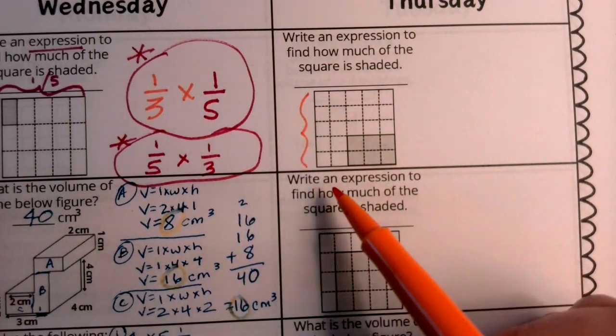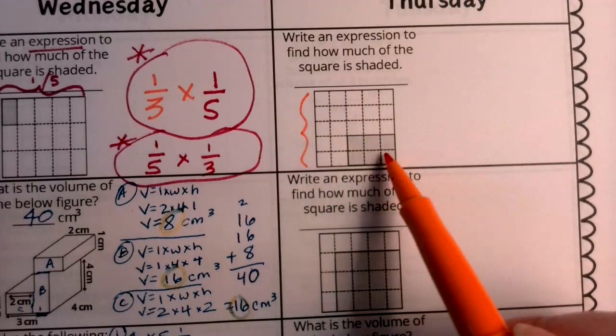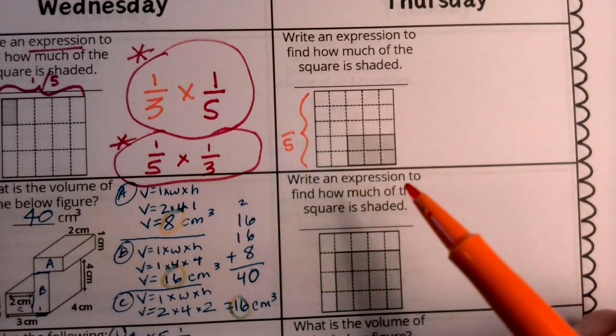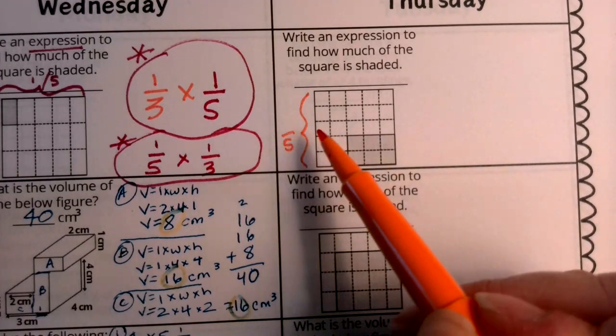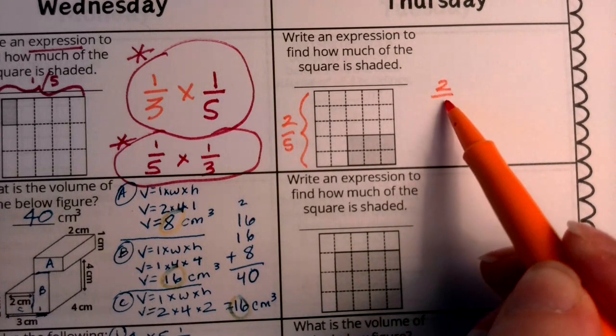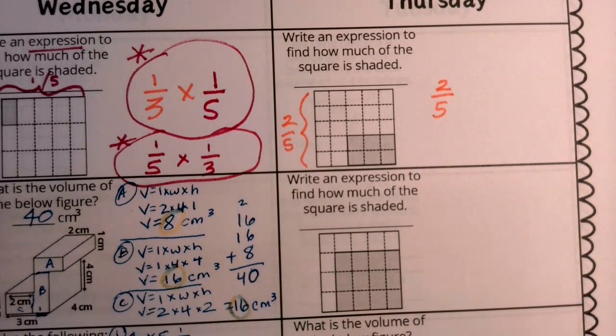I'm going to look at the rows first. How many rows do we see? One, two, three, four, five. So my denominator is 5. And how many of those rows have some shading? 2 have shading. So our first factor is 2/5. We see it in the rows.